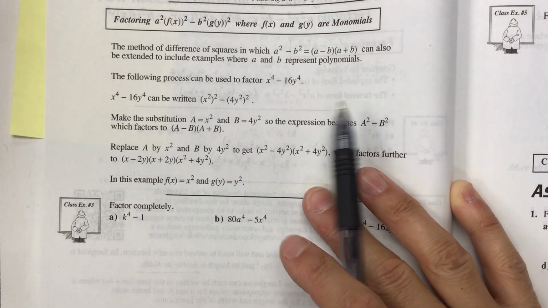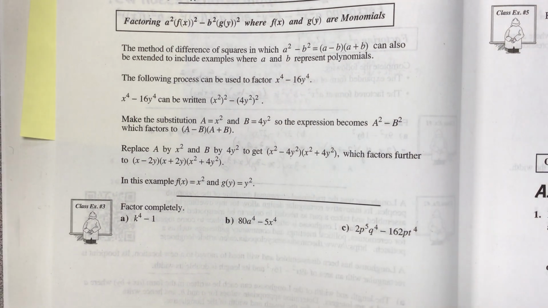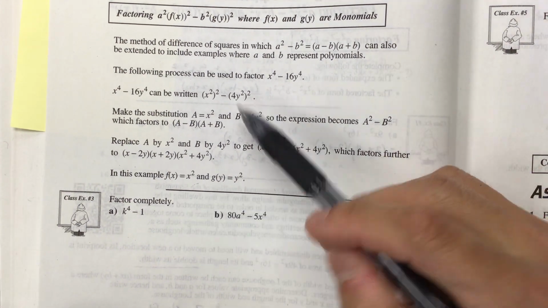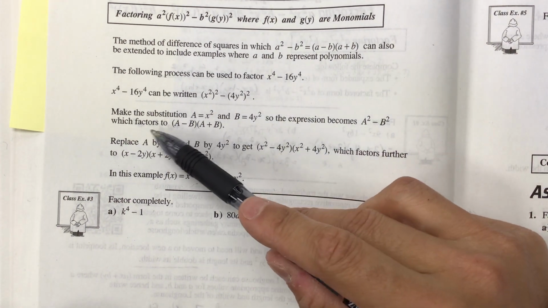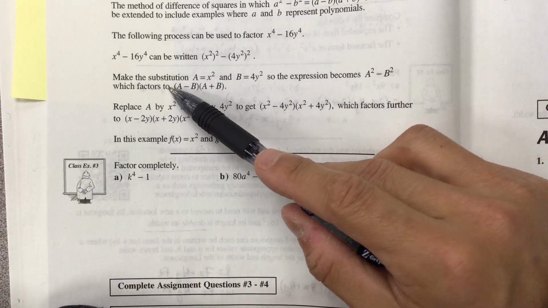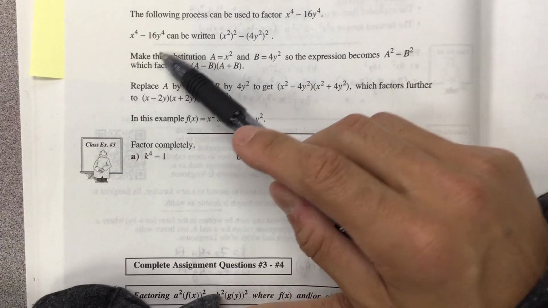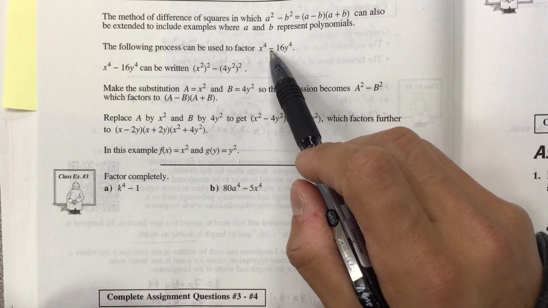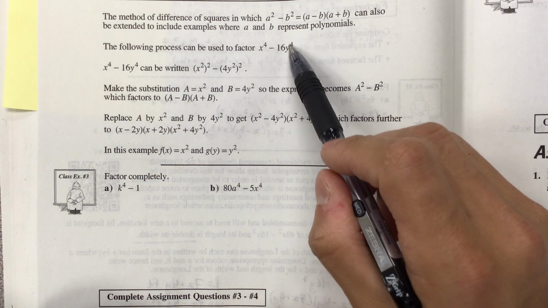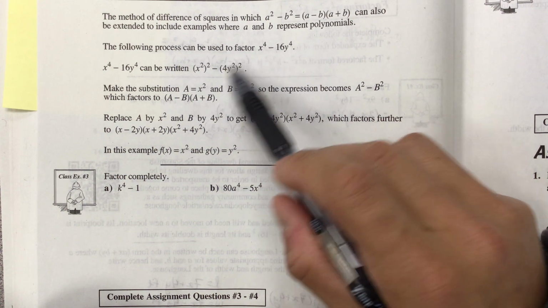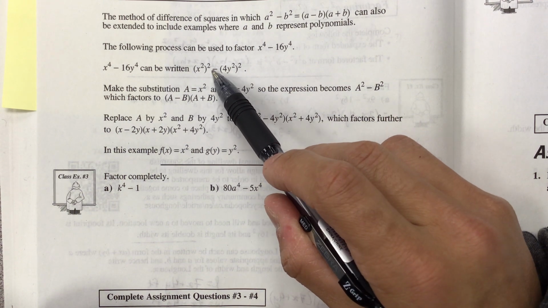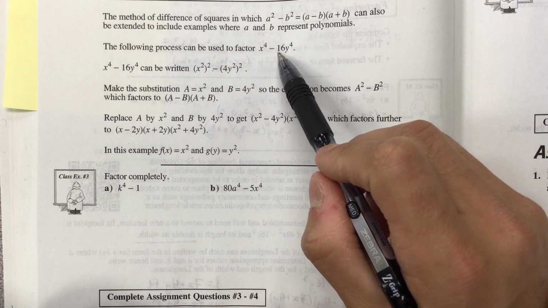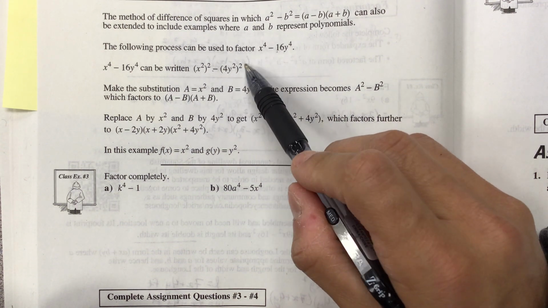Now we're moving on to class example number 3. In class example number 3, we have our difference of squares method, and we're going to be using the process of substitution again. With the process of substitution, if we have a binomial written in this form, x to the power of 4 minus 16y to the power of 4, notice how x to the 4 can also be written as x squared squared, and 16y to the power of 4 can be written as 4y squared squared.